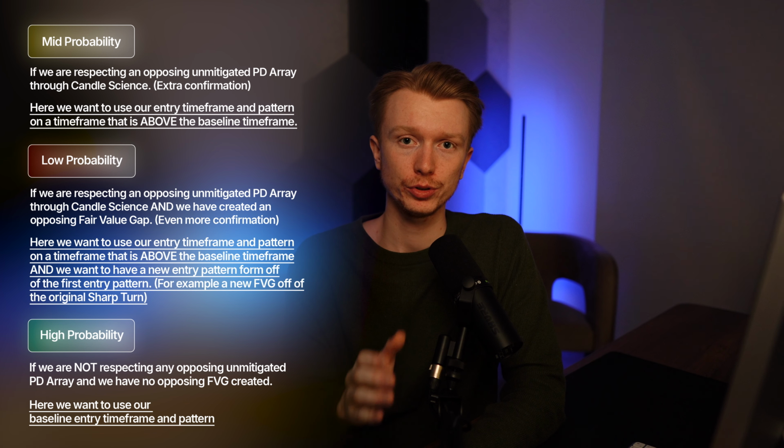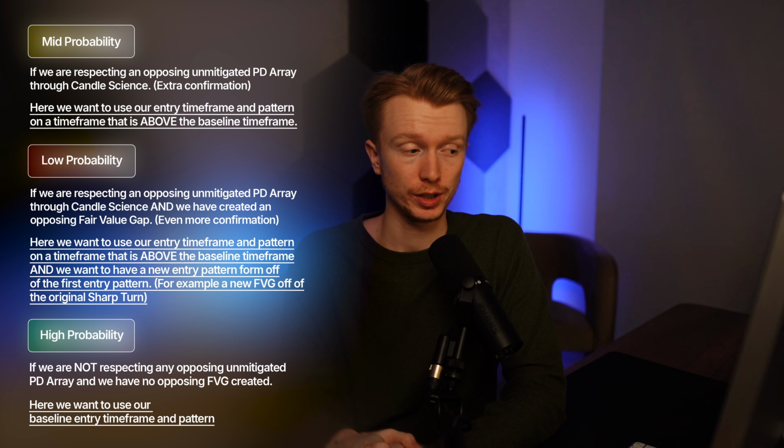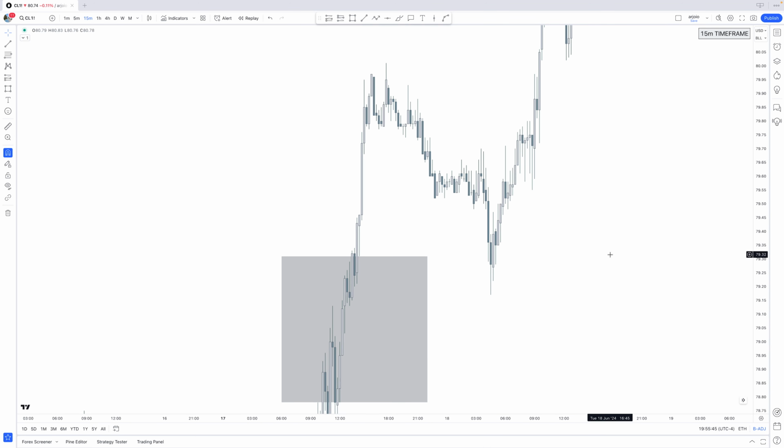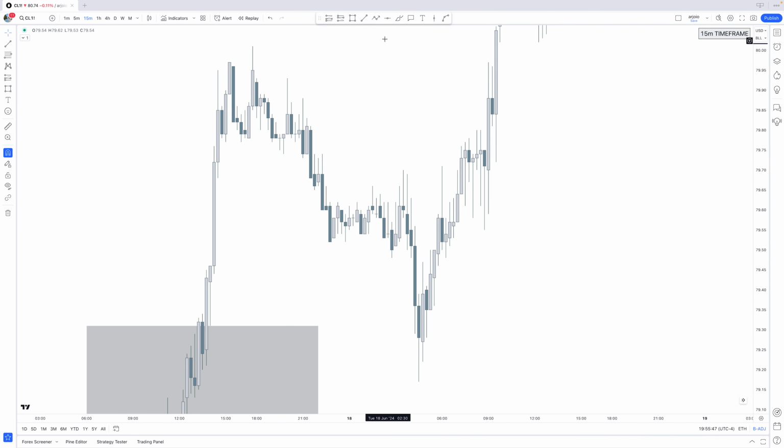Again, if you don't use sharp turn entries, you can still use this in the following way. If, for example, you don't even use fair value gaps and you only use market structure shift, this is your market structure shift right there, and just wait for an extra market structure shift right there. So whatever your current entry is, everything above that, everything extra is extra confirmation. And that's exactly what you want to focus on when the conditions like that are met.